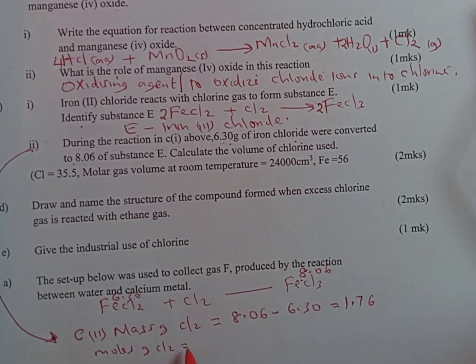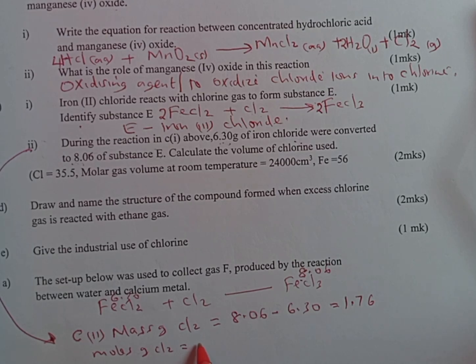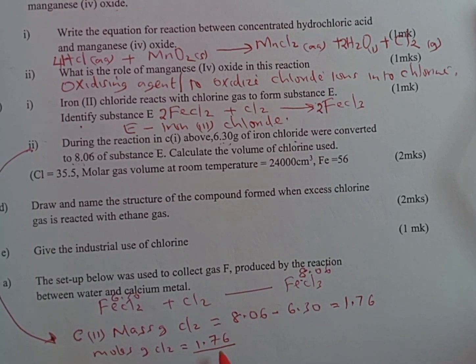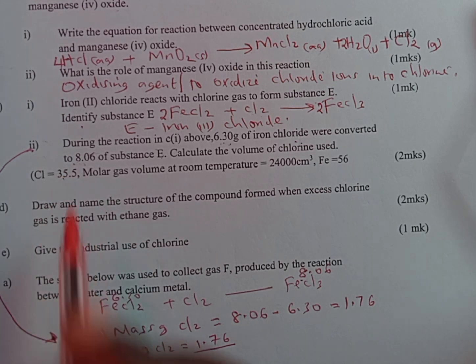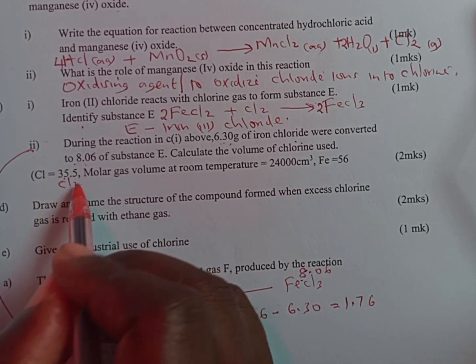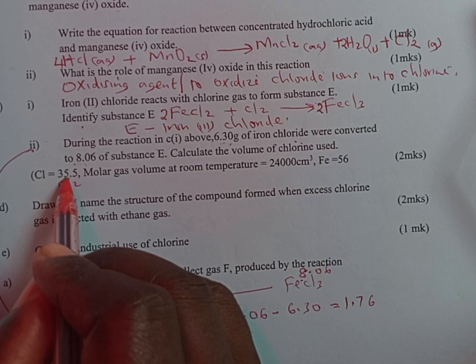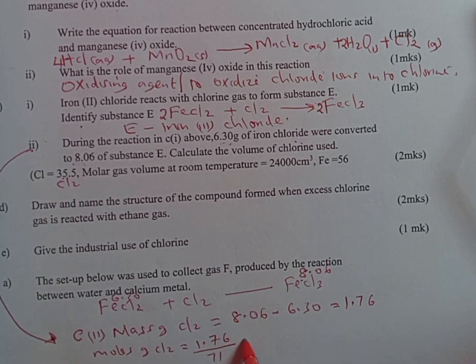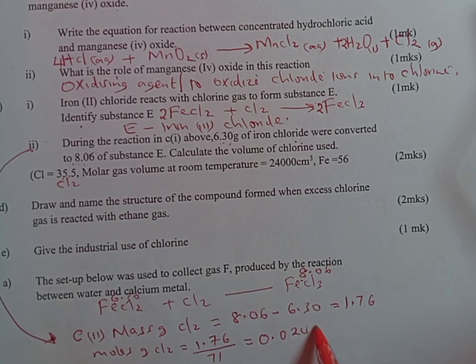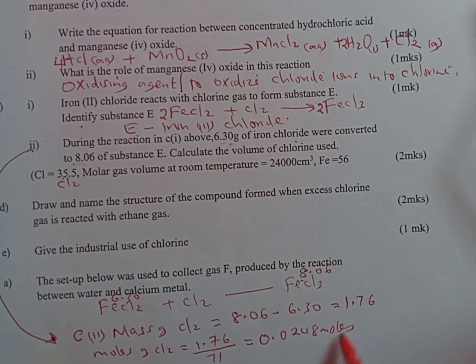From there, we can now calculate the moles of chlorine. Moles of chlorine would be equivalent to 1.76, which is the mass, divided by the molecular mass of chlorine gas. One chlorine is 35.5, but chlorine gas has 2 chlorine atoms. So if you take 35.5 and multiply by 2, you get 71. And this is going to give us the number of moles equal to 0.0248 moles.